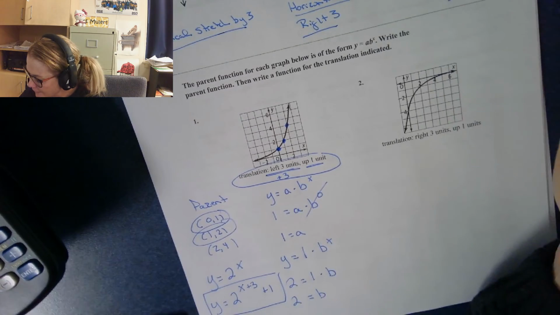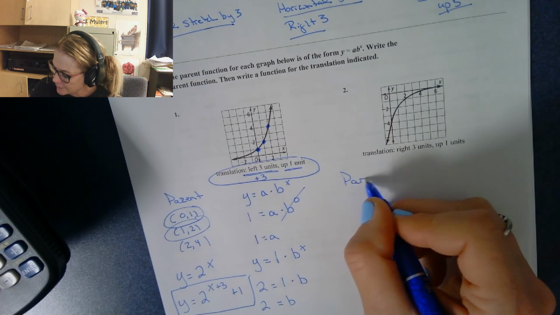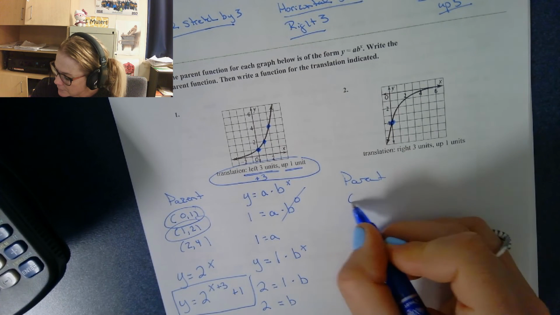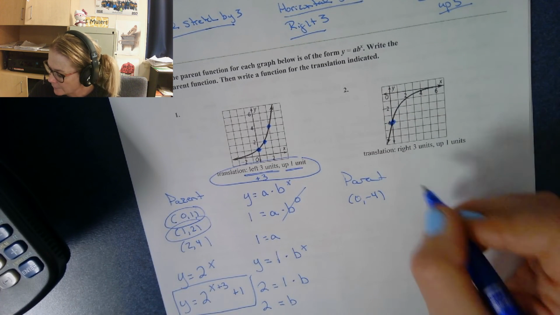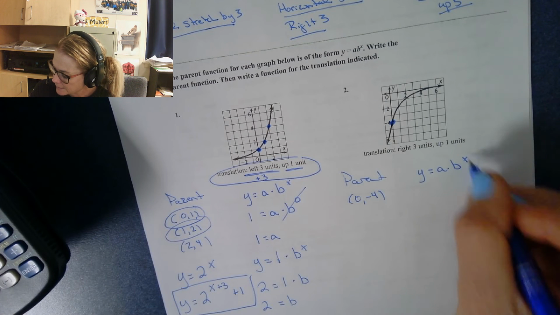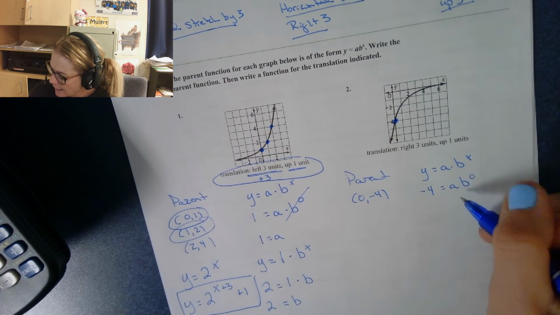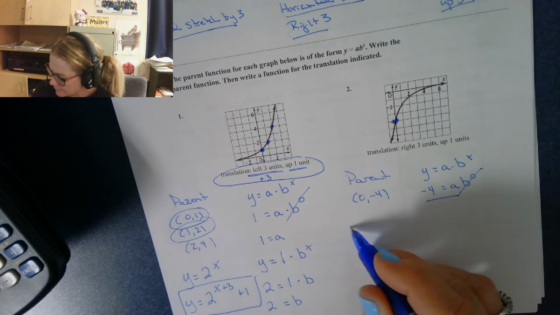Okay, let's do the same thing here. This one's a little more trickier to figure out what's going on. So let's write our parent. Let's grab 2 easy values. There's an easy value, 0, -4. Start with that, okay? Start with where x is 0. So y equals a b to the x. So -4 equals a b to the 0. That's just 1. So I got my a value is -4.